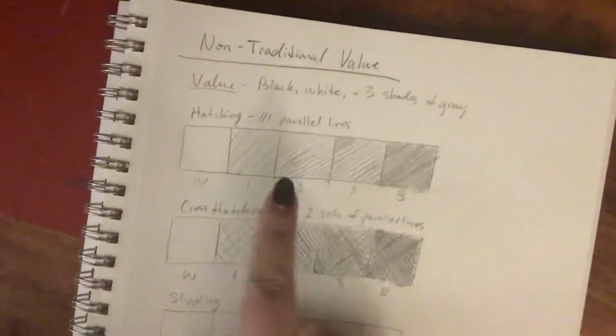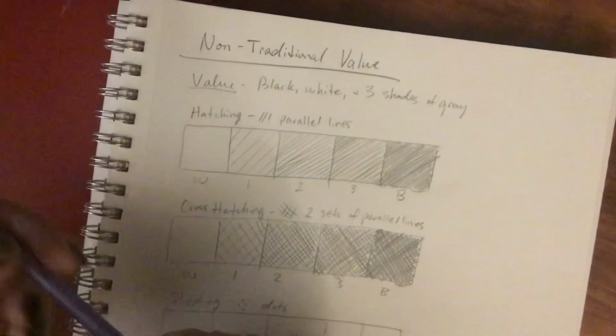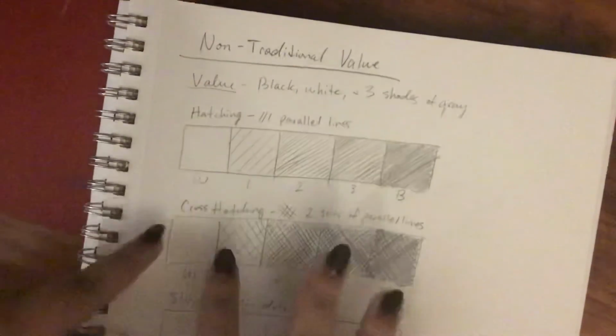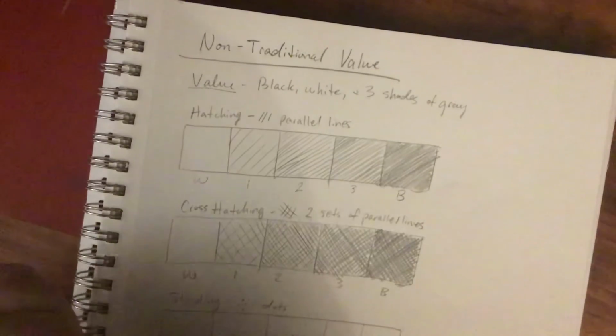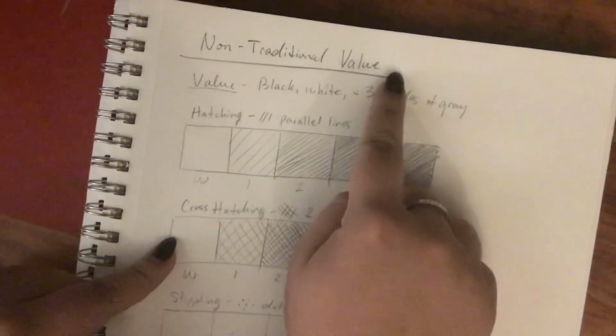So that's it for your non-traditional value. Once again, if you have questions, feel free to email me, come by my classroom, or talk to me in class. Whenever you finish this, make sure you take a picture and you turn it in on Schoology in the value folder. It'll say in class non-traditional value practice.